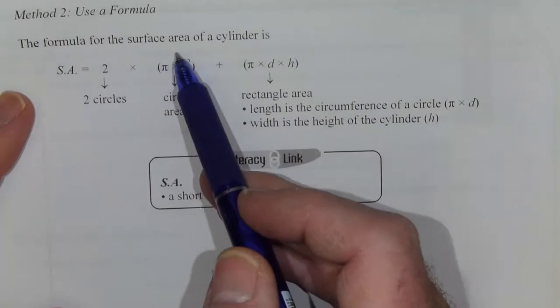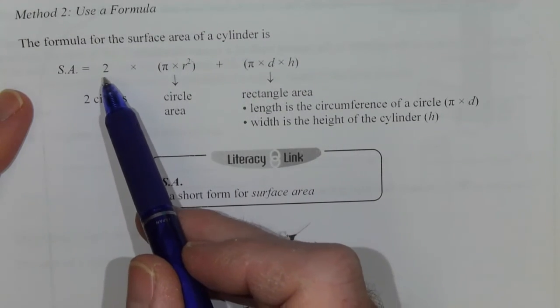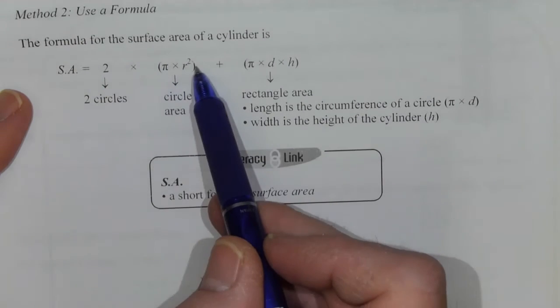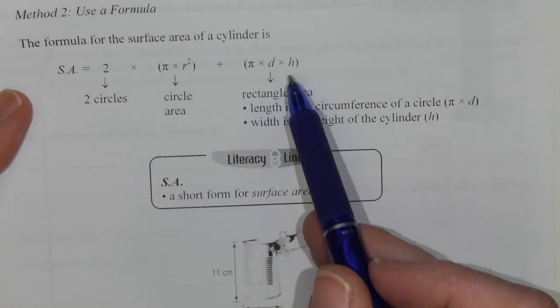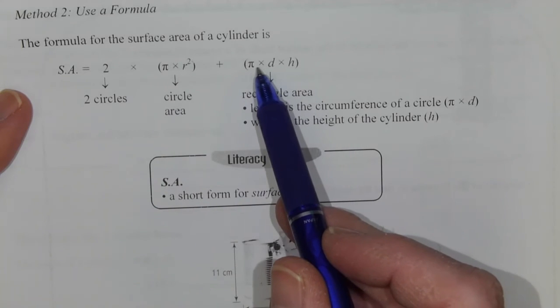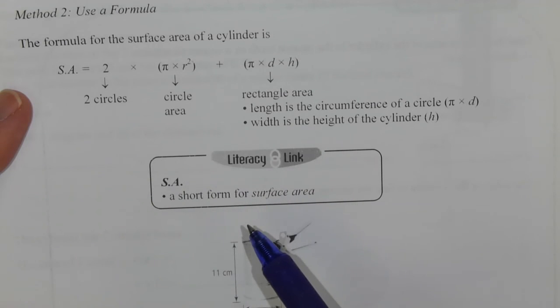So the formula for the surface area of a cylinder, SA is surface area, is equal to 2 times pi r squared, so 2 times the area of the circle, plus pi dh. Pi times d being the circumference, and then h being the height of your cylinder.